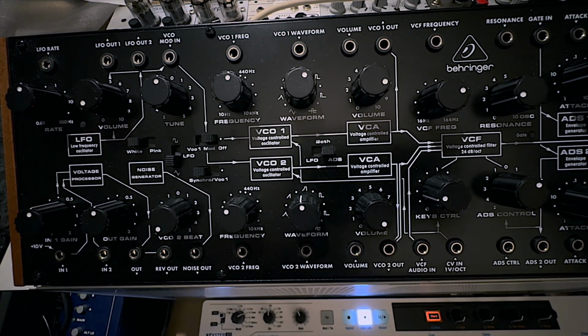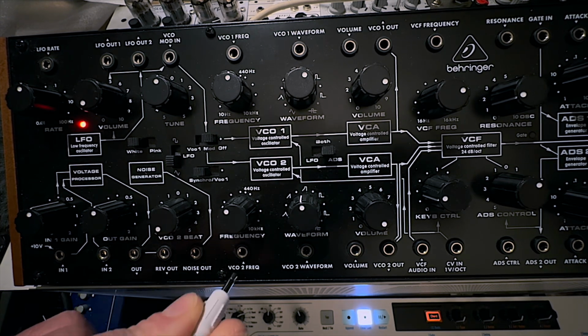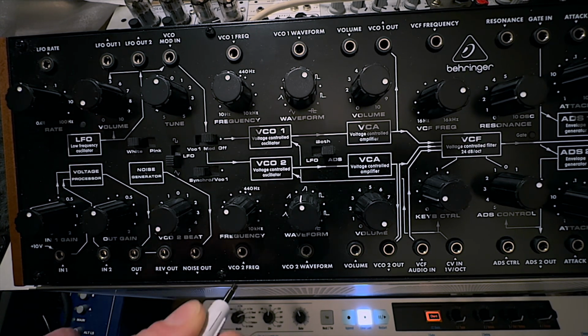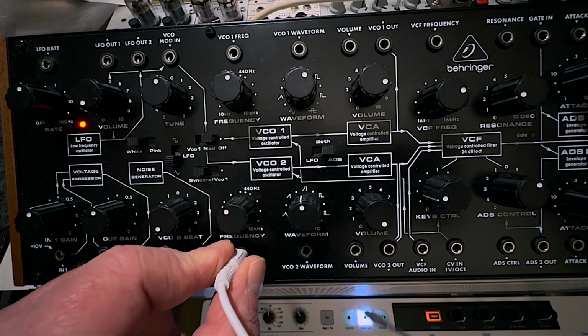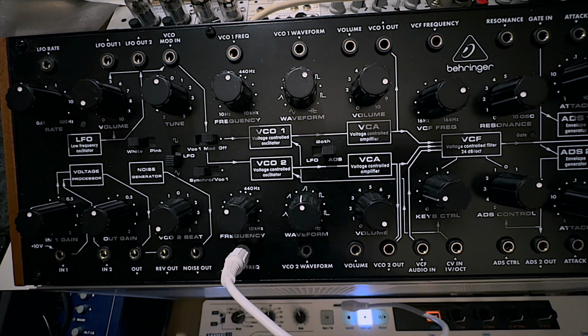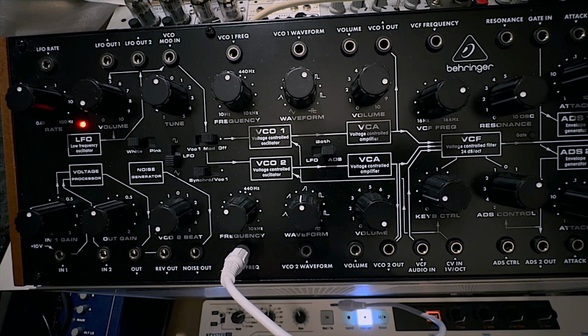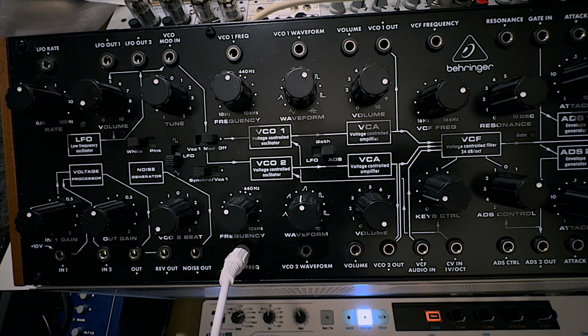And he said, yes, plug a cable into the VCO2 frequency in, and then it will disappear. So then it's disconnected because this is normalized.